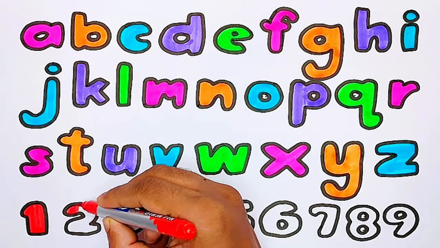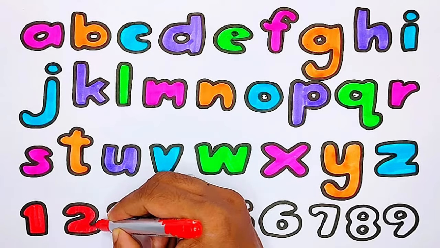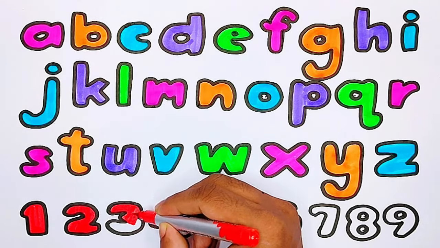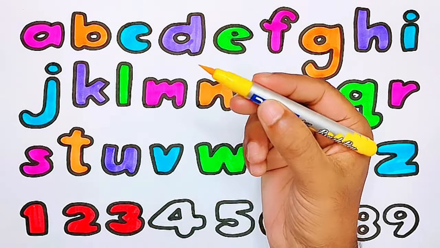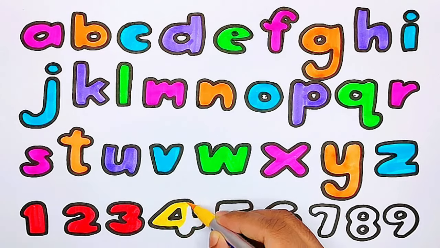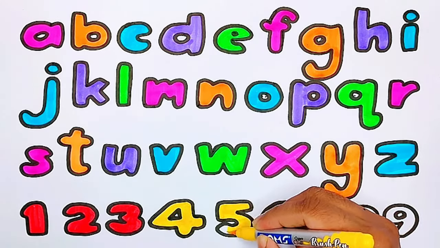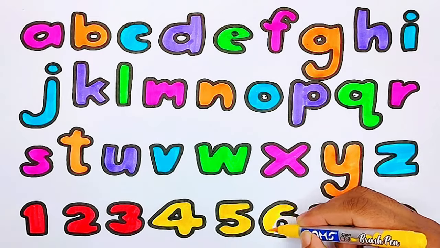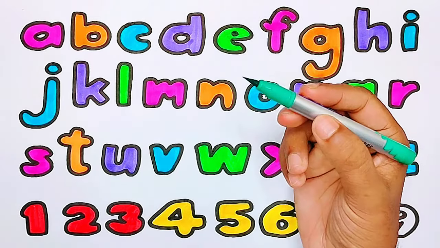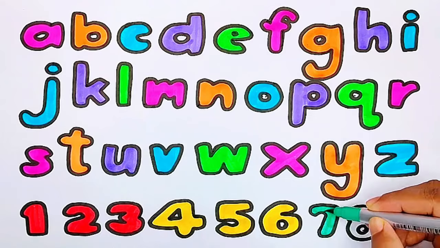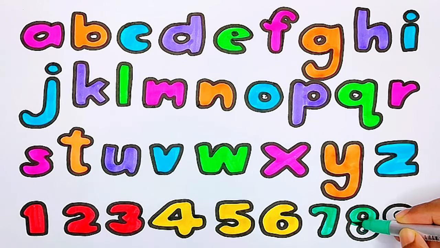1, 2, 3, yellow color. 4, 5, 6, sea green color. 7, 8.